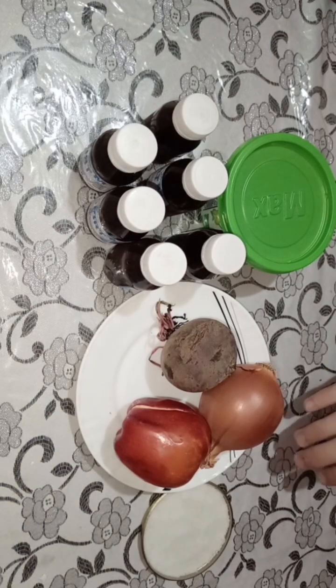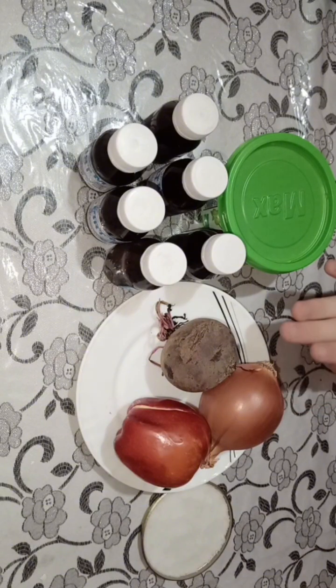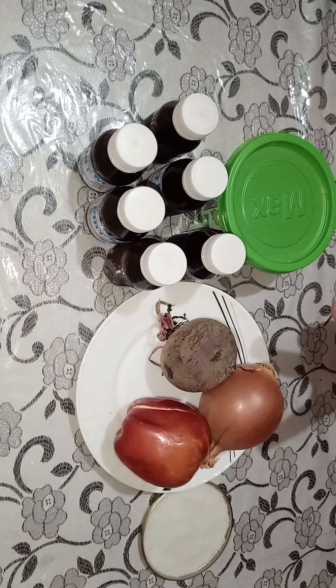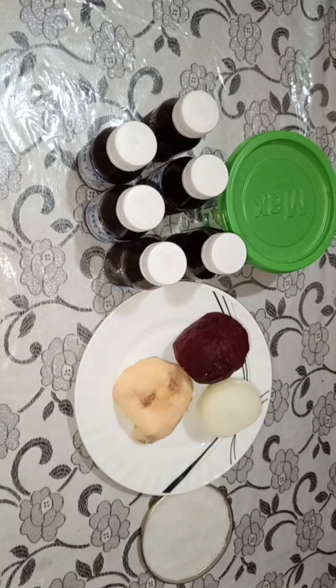The goal of the experiment is to see which plant sample, onion, beet, or apple, produces the most visible DNA and allows the easiest extraction. Let's begin. Step 1. Gather all necessary materials: salt, dishwashing liquid, chilled alcohol, and DNA isolation equipment. Step 2. Peel the apple, beetroot, and onion carefully. Step 3. Smash the peeled fruits and vegetables, then grind them roughly to prepare for DNA extraction.